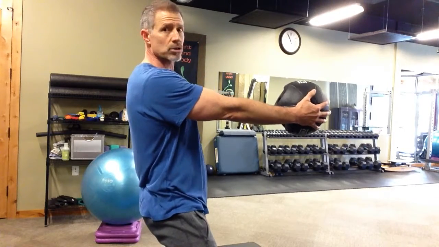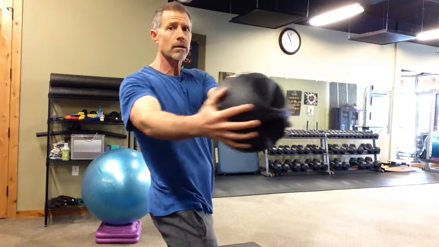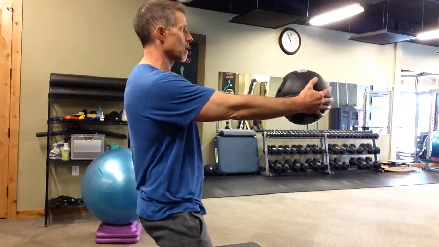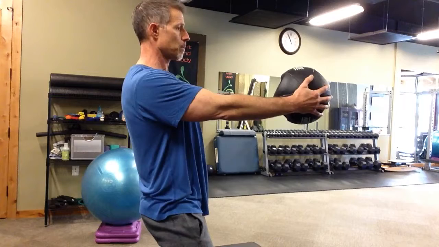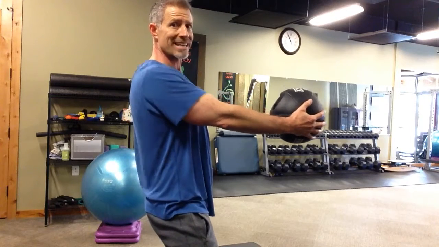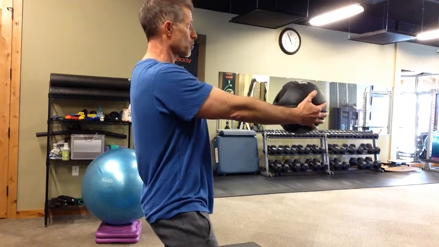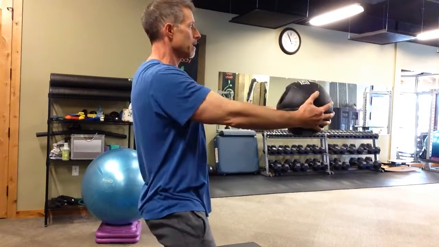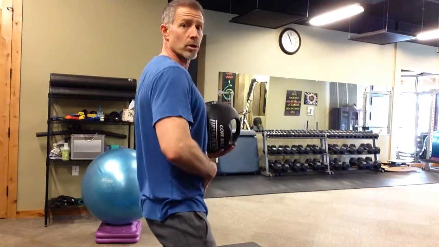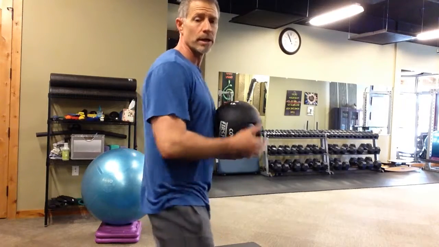Notice that both my arms stay straight. When I come here, I'm not bending the arms. They stay straight. Exhale, inhale. Keeping my posture. Make sure your shoulders stay down and back. So don't be reaching. Keep your chest up. Pull your shoulders back. Exhale, inhale, exhale. Drawing your lower stomach in. Tuck your butt a little bit.